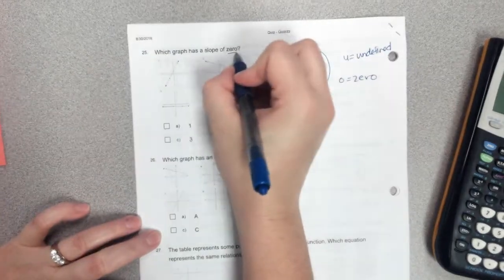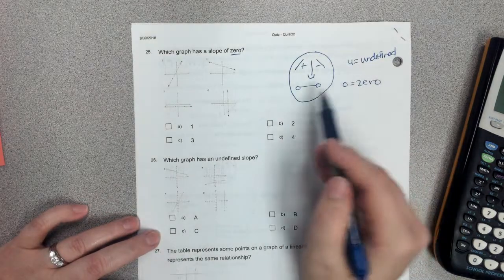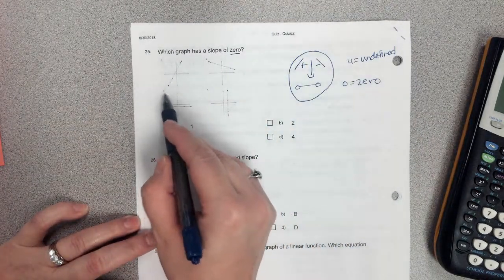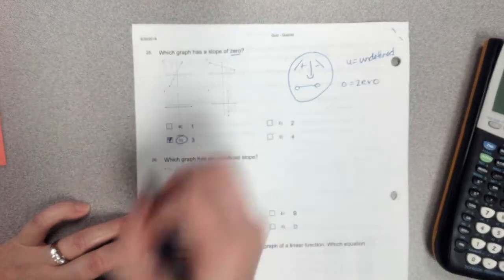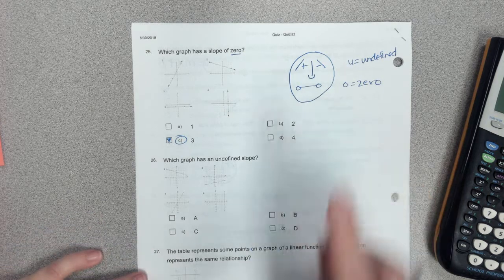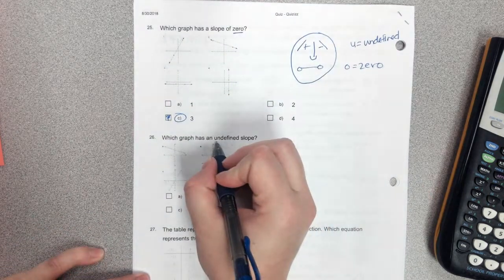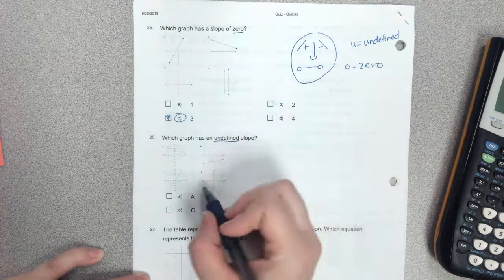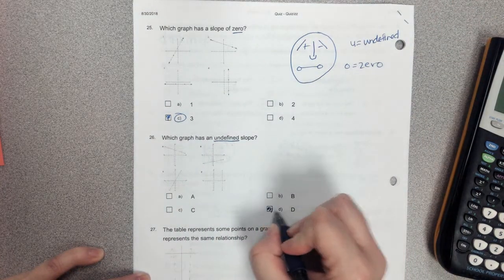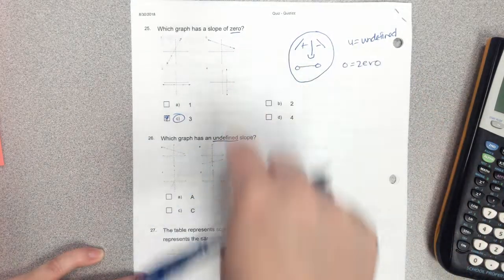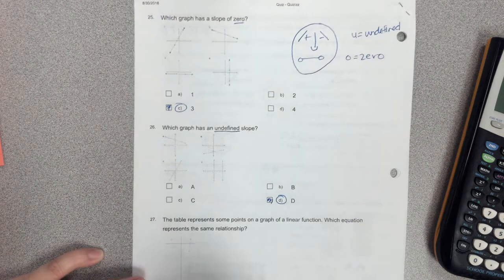So this one is asking for a slope of 0, meaning I'm going to find a horizontal line. Well, that only leaves me with option 3. Draw your slope. It could be worth some points. Same thing here. It's asking for undefined. I want her nose, the straight up and down one. That has to be D. This is just something you're going to have to remember. And once you do, these are easy points on the test.